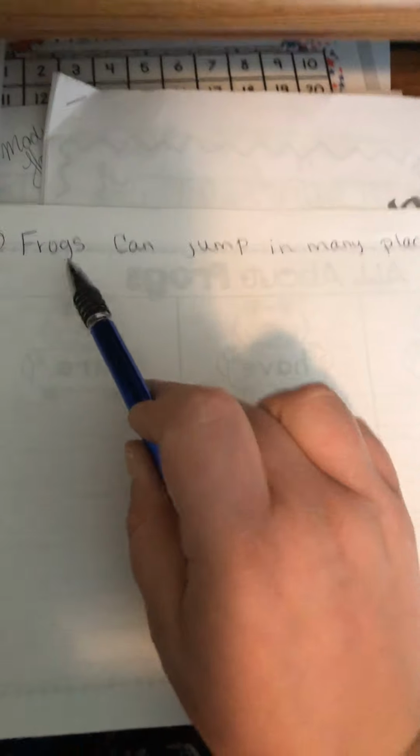So, I'm going to write that, but I'm also going to add some details. Frogs can jump. Frogs can jump in many places. They can jump on land. They can jump in the water, on lily pads, whatever they do. So see how we turn frogs can jump into different sentences?